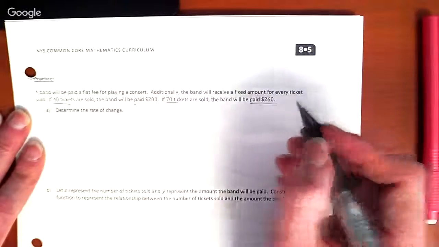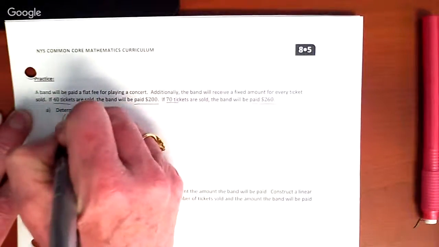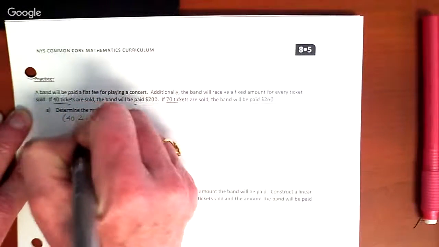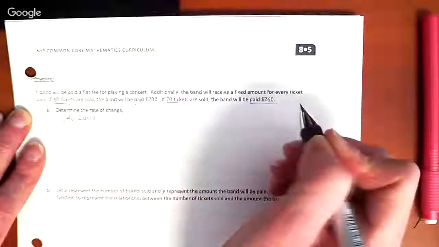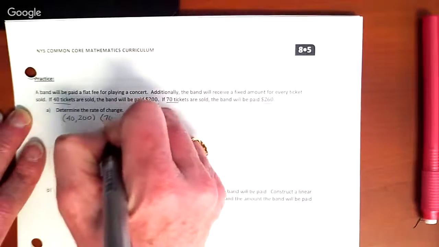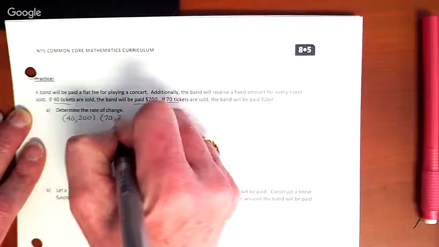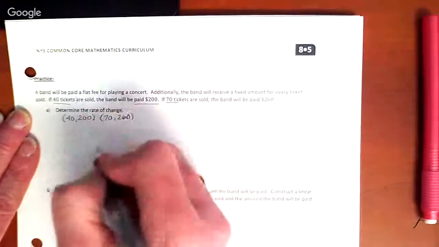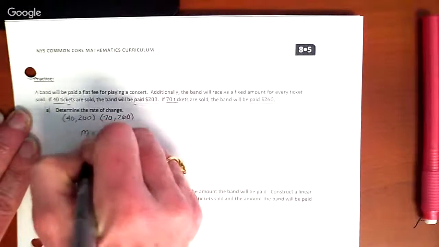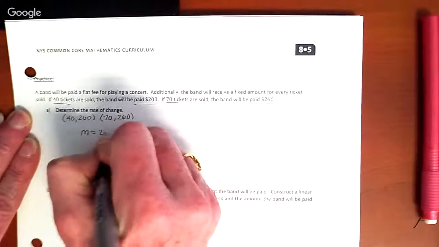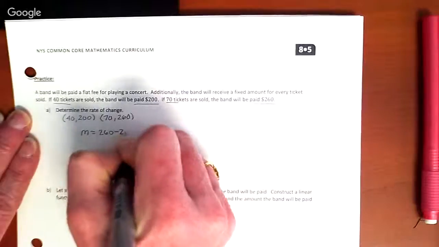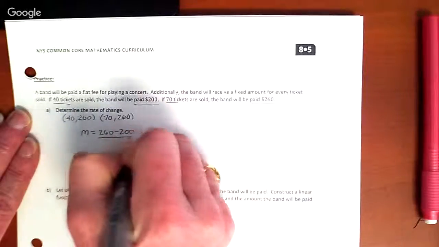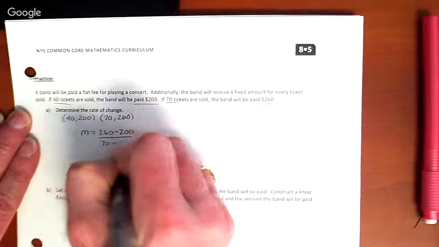Determine the rate of change. Well, we have 40 and 200. We have 70 and 260. So for our rate of change, we have m equals 260 minus 200 over 70 minus 40.